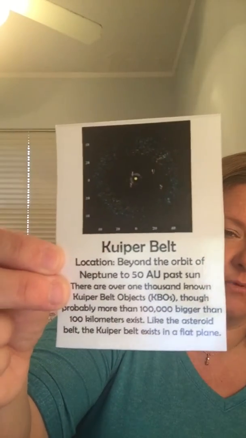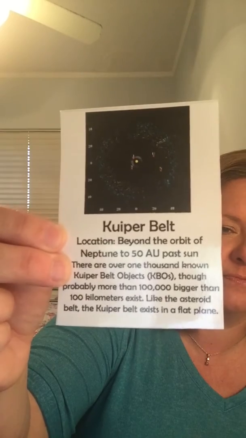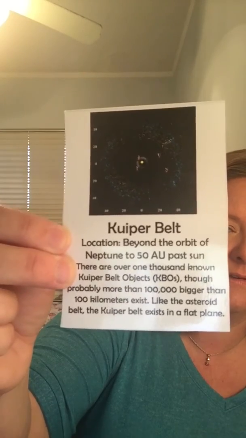So like an asteroid belt, the Kuiper belt exists in a flat plane. I know you like to talk about the Kuiper belt. I didn't know about the Kuiper belt until you taught me about it. So that's the Kuiper belt. These are things in our solar system.